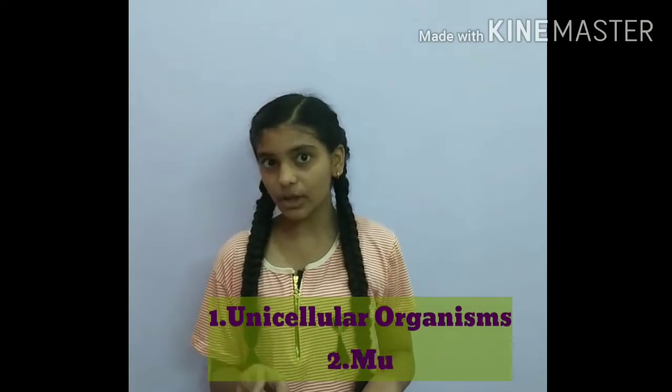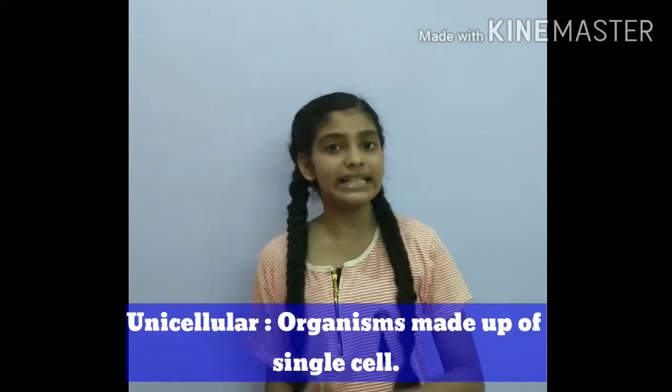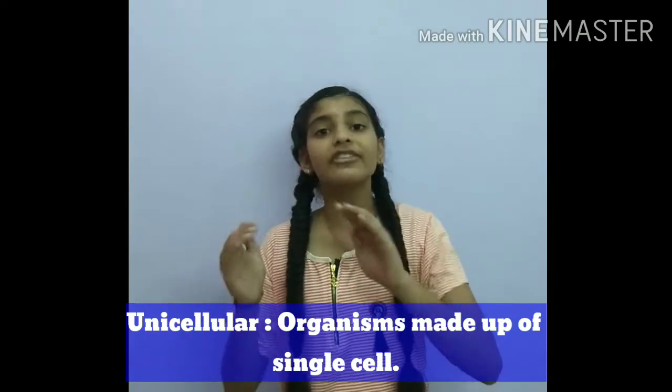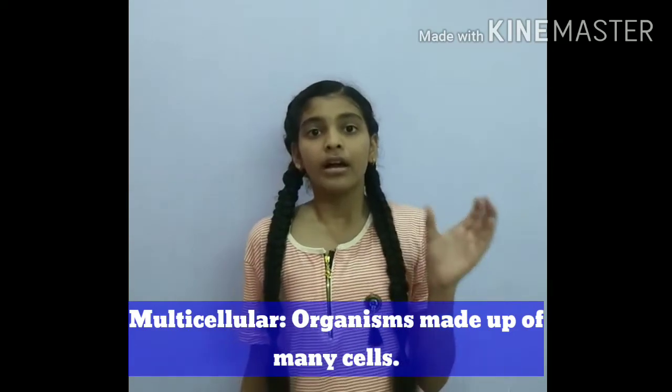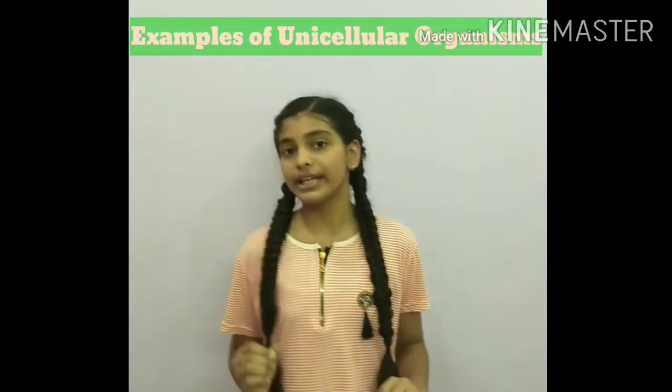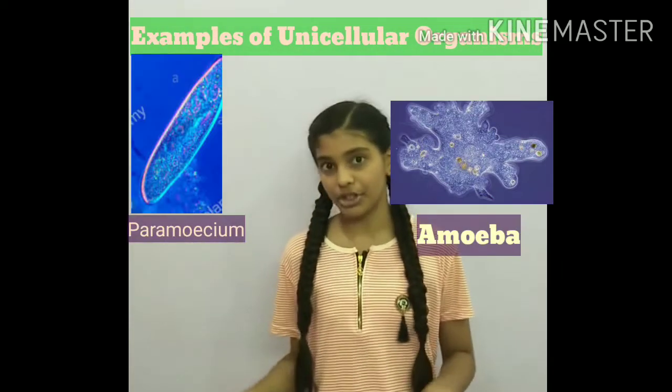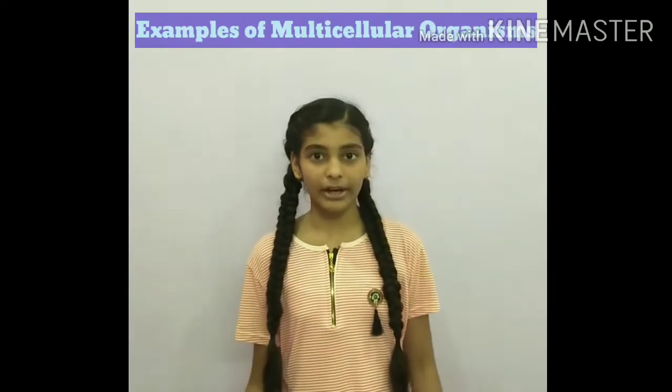The first one is unicellular, the second one is multicellular. Unicellular organisms are single-celled organisms, which means they have a single cell, and multicellular organisms have many cells. Examples of unicellular organisms are amoeba and paramoecium, and examples of multicellular organisms are plants and animals.